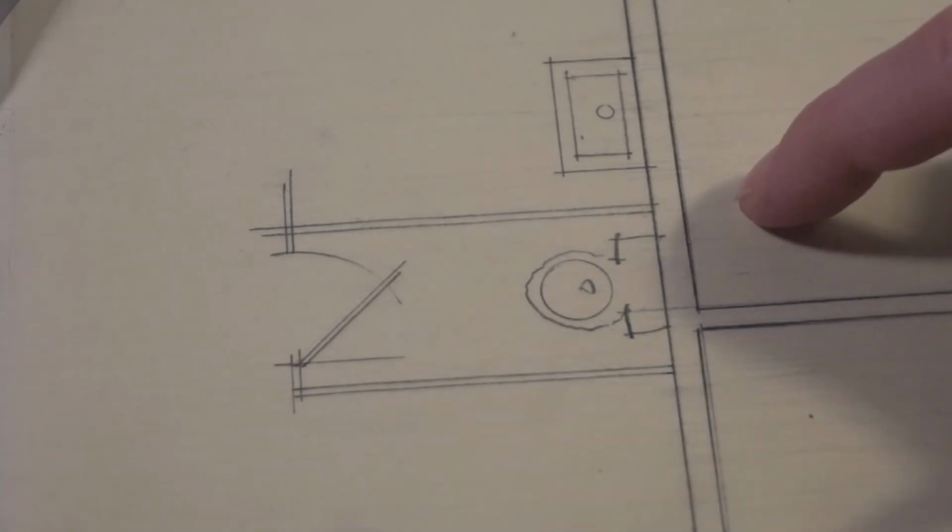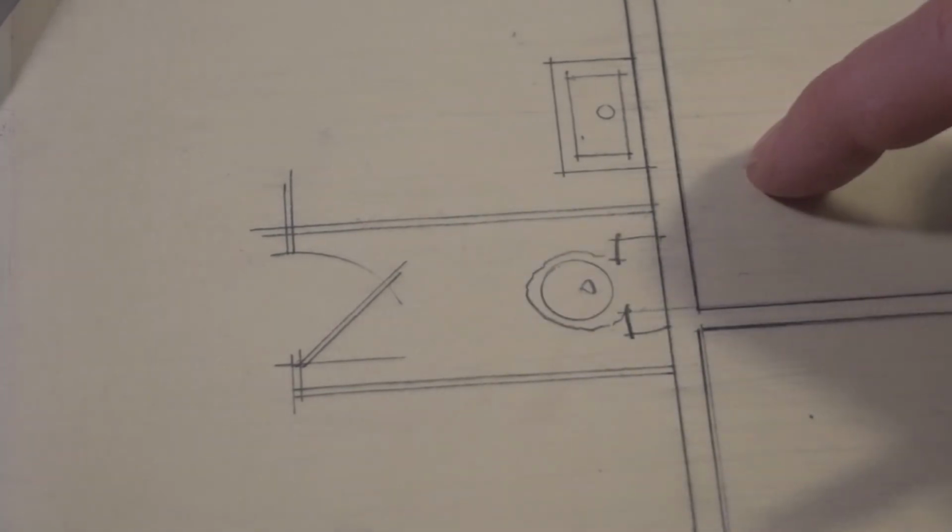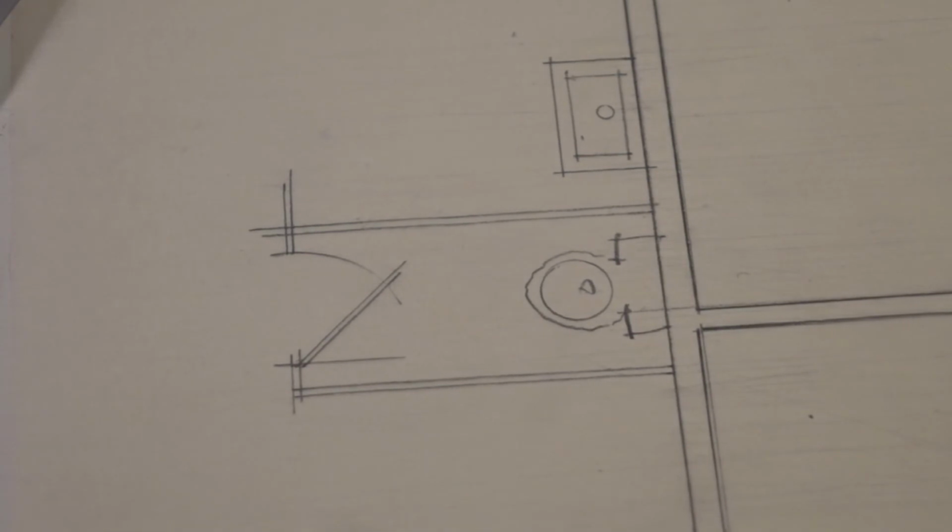Also, look to your textbook for examples of how to draw these things as well.